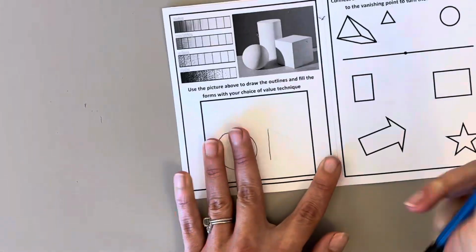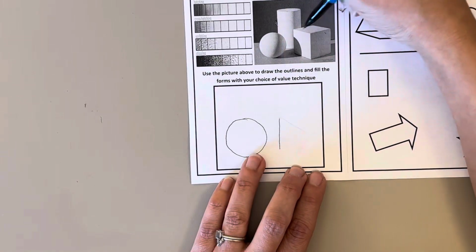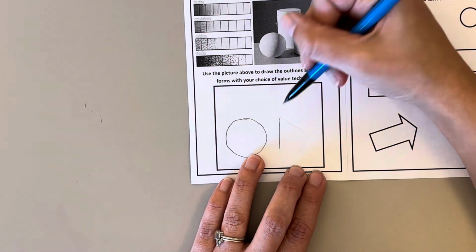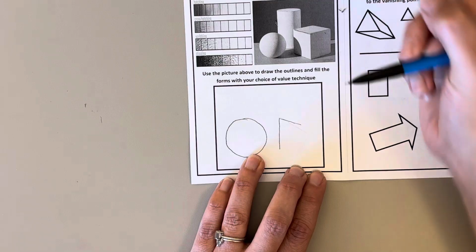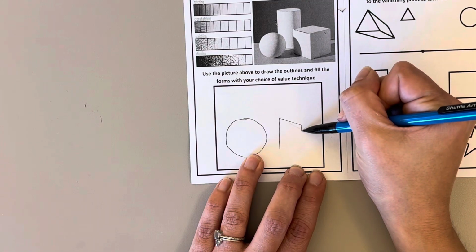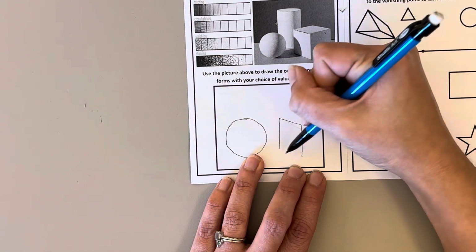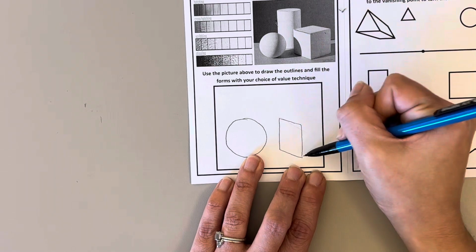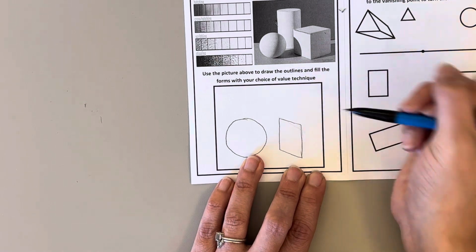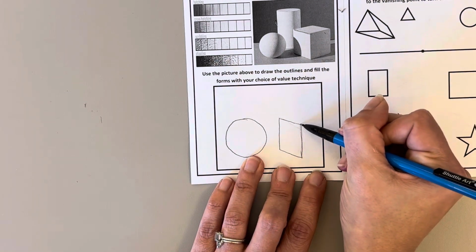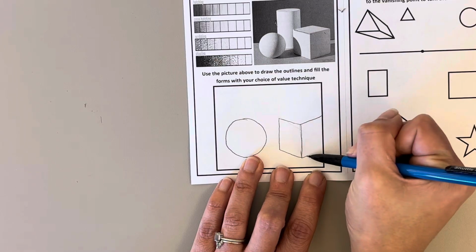First line is straight up and down. I'm going to try to copy this angle. So I'm going to look at that angle and do my best to copy it. My sizing is a little bit off. It's a little bit too large, but that's okay. So I've made that first kind of slanted side of this cube. And then I'll come out going this direction.